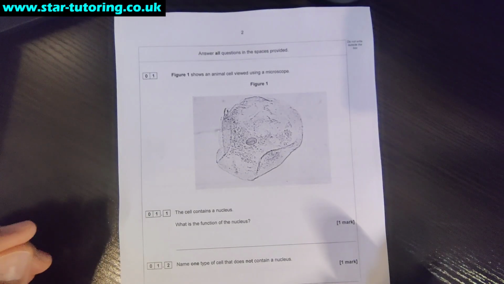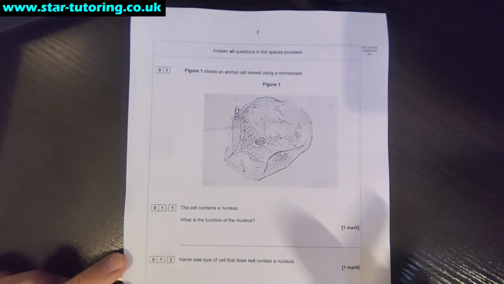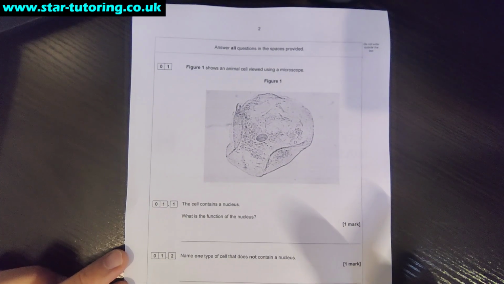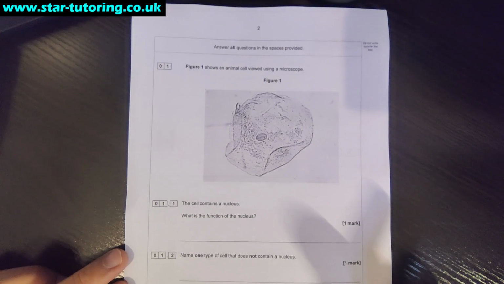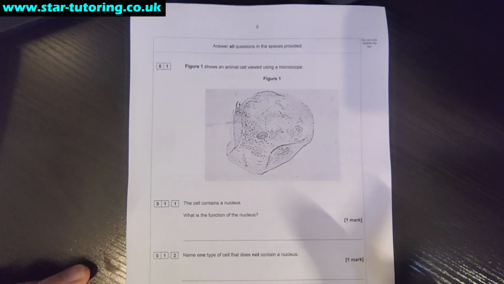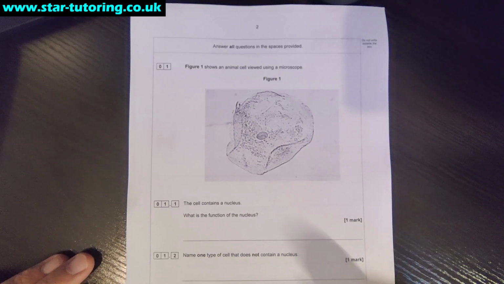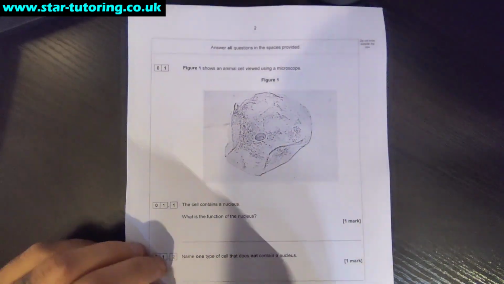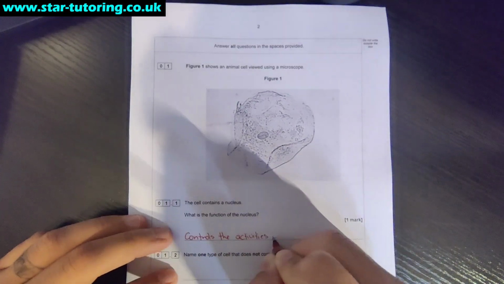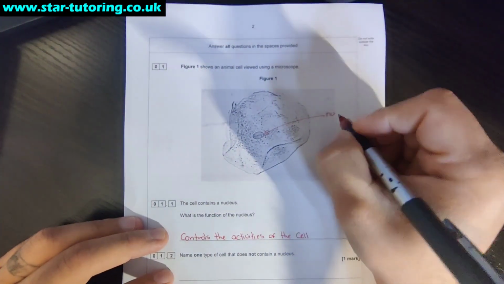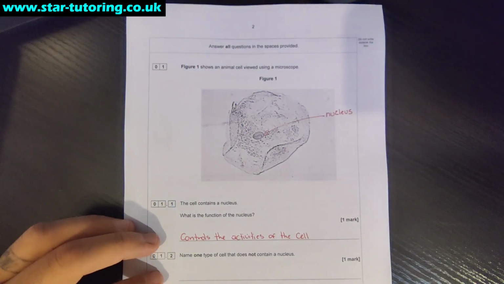Okay, so it says figure 1 shows an animal cell viewed using a microscope. The question says, the cell contains a nucleus. What is the function of the nucleus? Well, the function of the nucleus essentially will be to control the activities of the cell. Any of the chemical processes are controlled by the control center, which is the nucleus. Okay, so your answer will be controls the activities of the cell. And that's your nucleus right there.